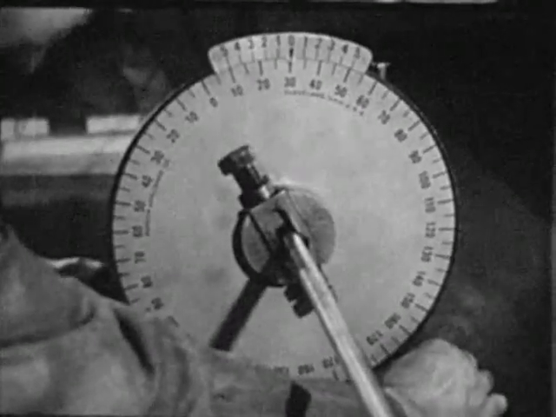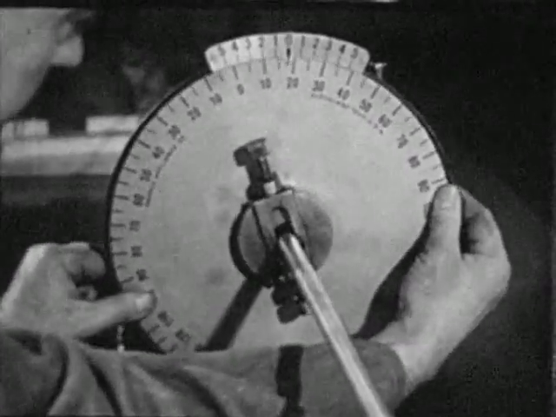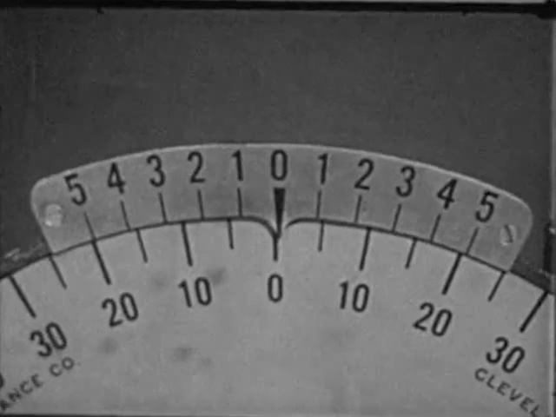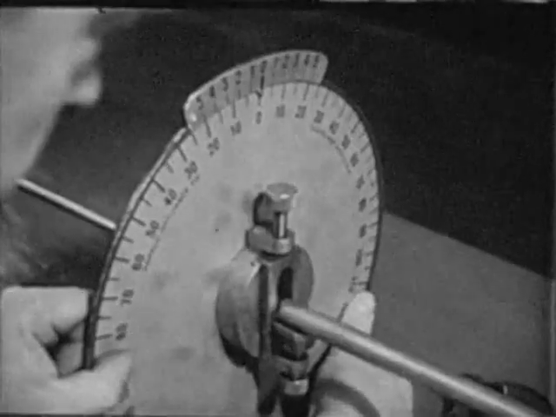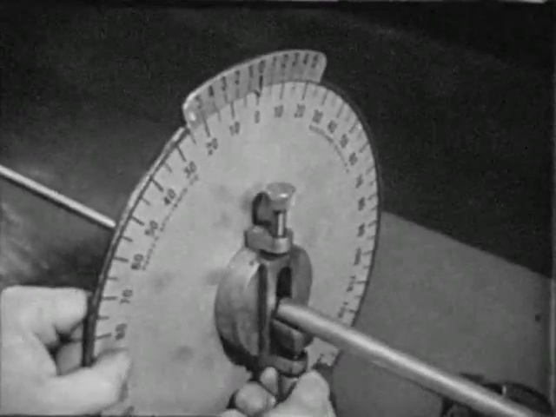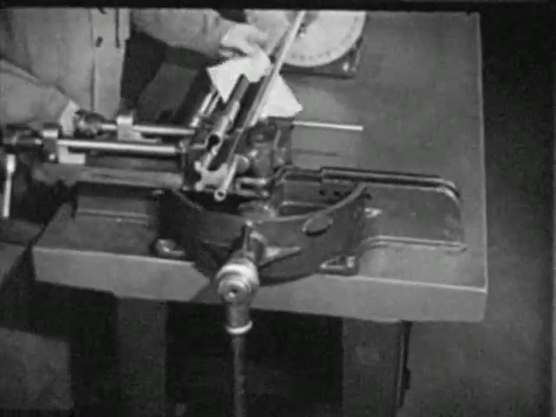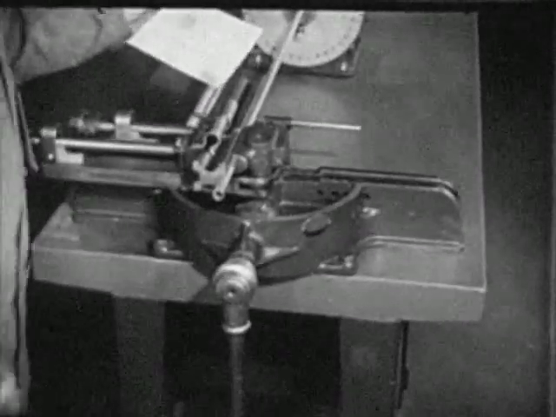Set the side angle indicator at 0 and fasten the tube. The machine is now ready for bending the tube.